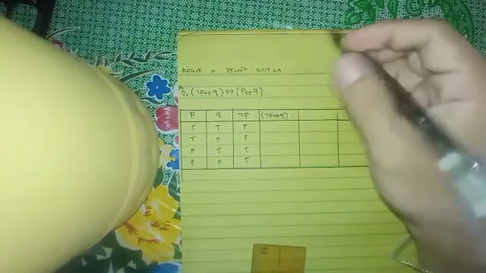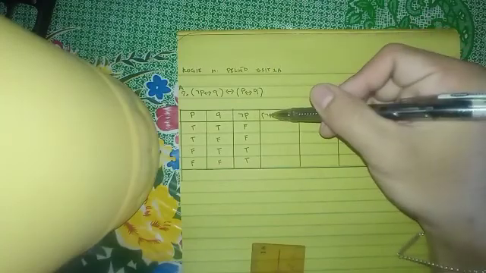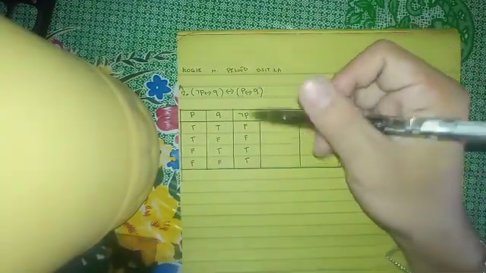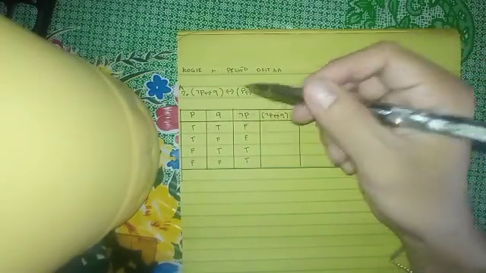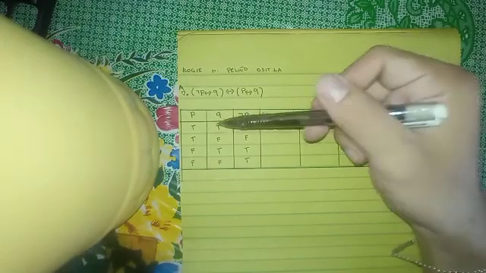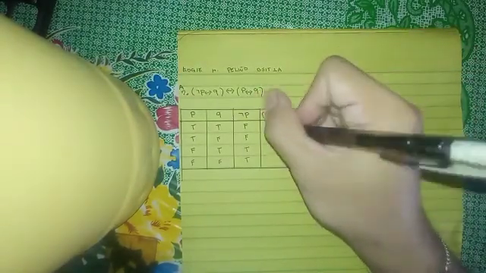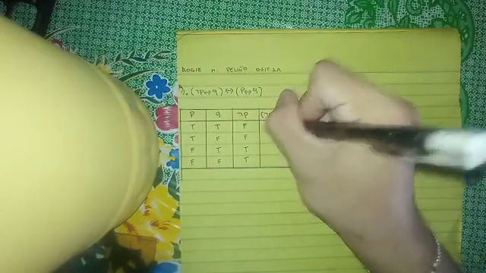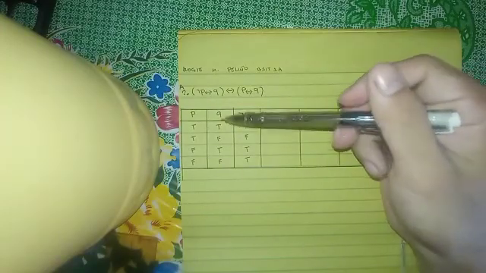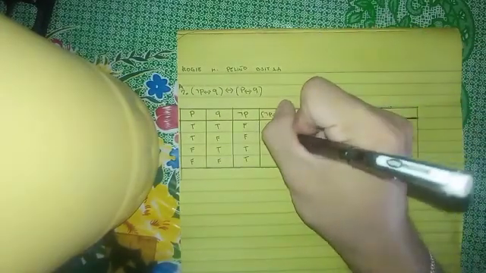Then we're going to solve this, the negated P and Q. The biconditional of P and Q is false if the values are not the same, and if the values are the same, it's going to be true.